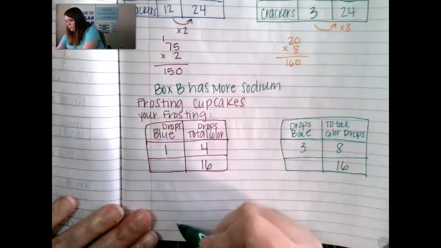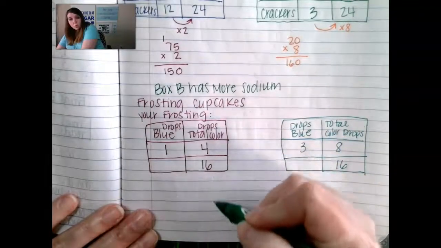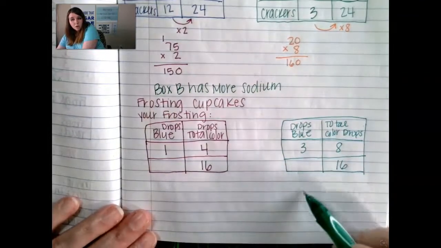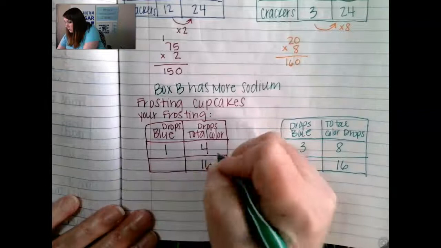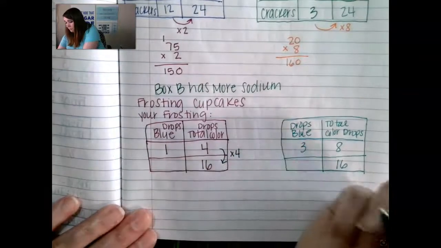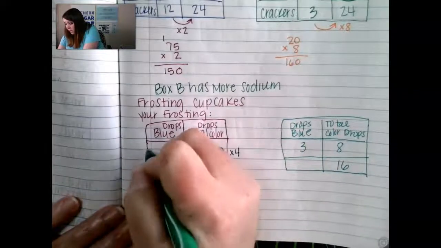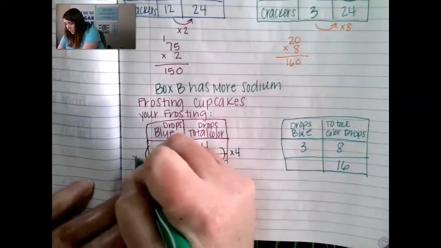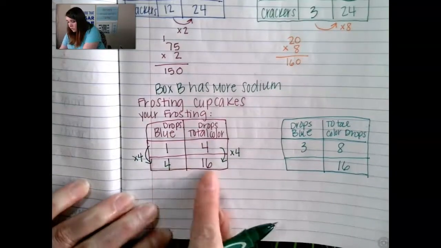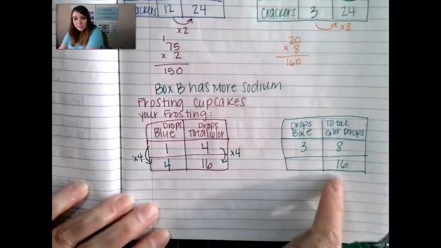So all the blue drops are here, all the total color drops are in this one. Same over here, all the blue drops, all the total colors. So to get from 4 to 16, we multiplied by 4. So to fill in this box, I have to say 1 times 4 gives me 4. So 4 to 16.